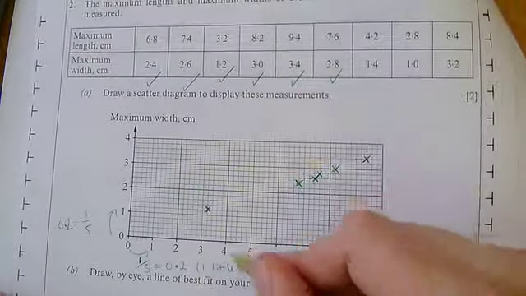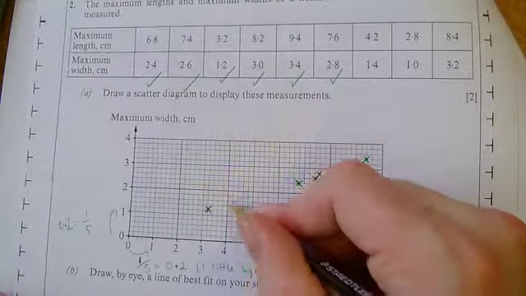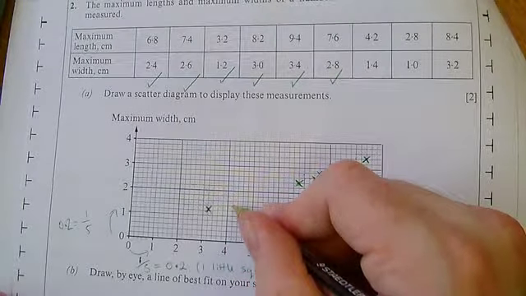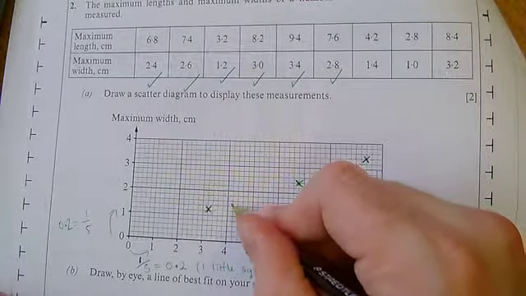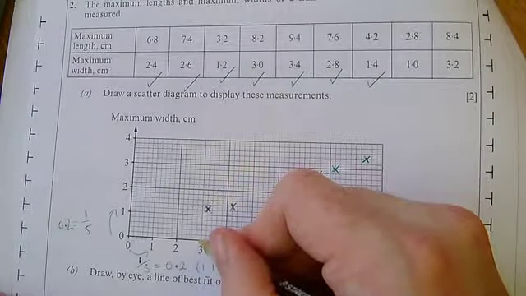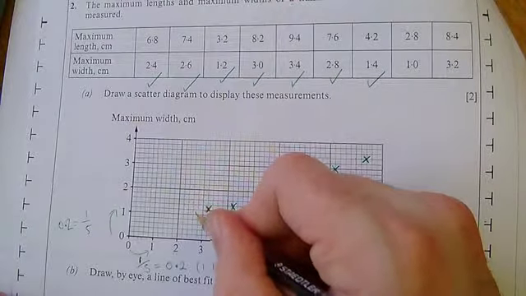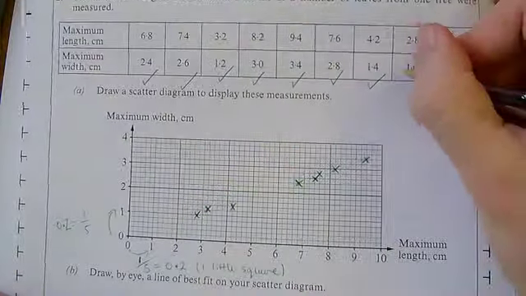4.2 and 1.4, so I'm going along 4. There's 1, 1.2, 1.4, and then 4.2, which is what I need to plot. So it's 4.2. 2.8 and 1, so I'm actually coming to 3, going up to 1, but to get to 2.8, I'm actually coming back 1 little square to get to 2.8.